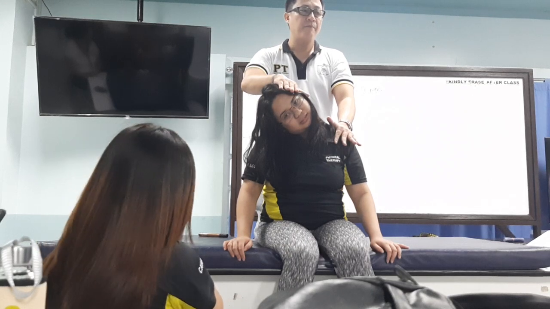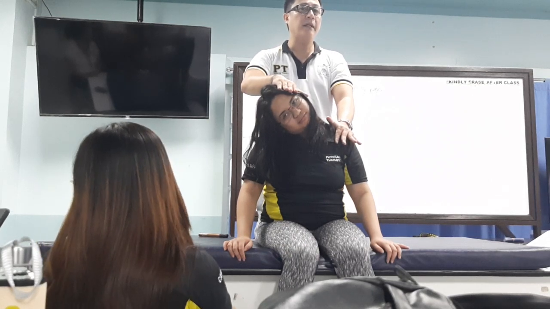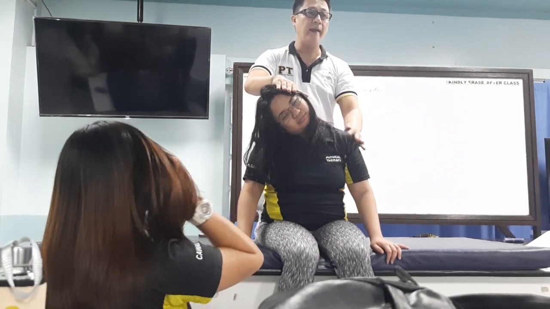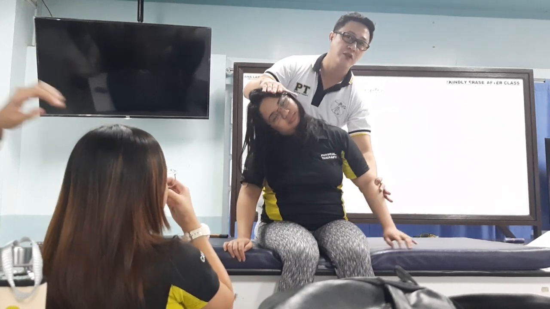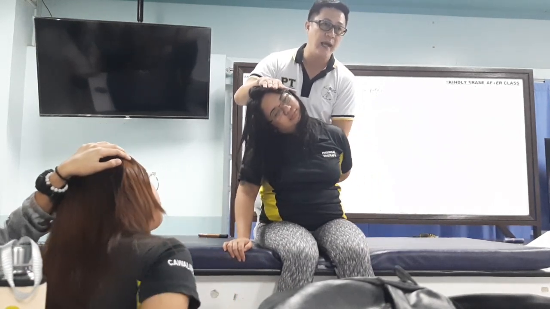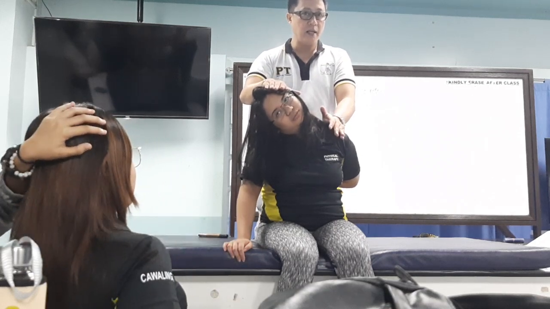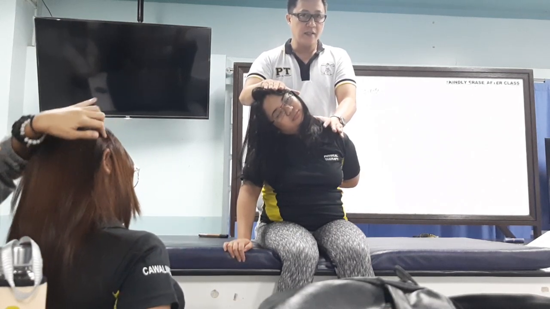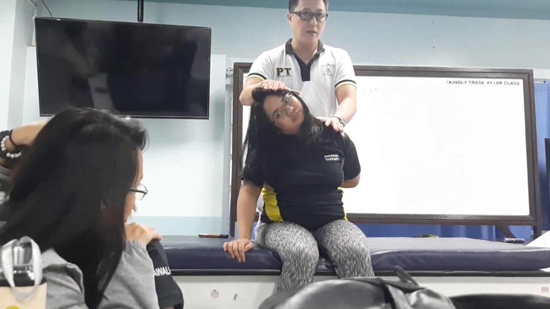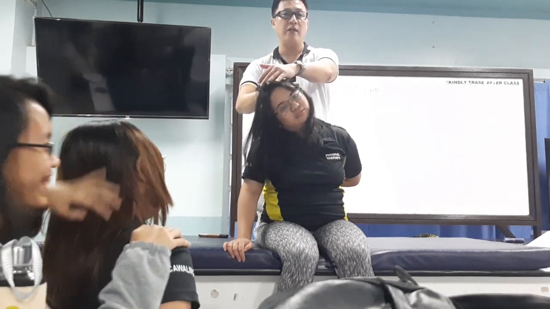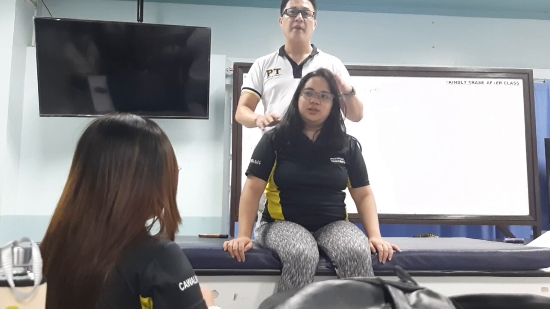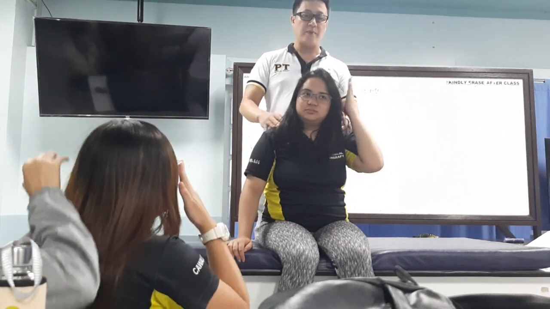If the patient feels only a little bit of stretch, you can increase the stretch by putting the patient's hand at the back. In this way the patient feels more stretch. And do the same on the other side. Okay? 8 repetitions, 8 reps.